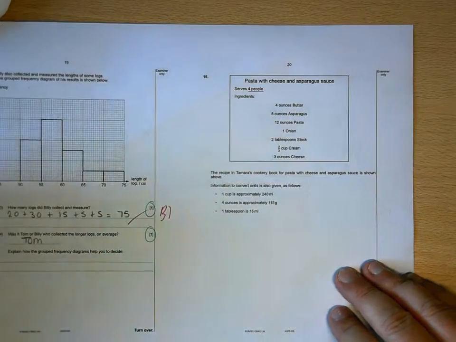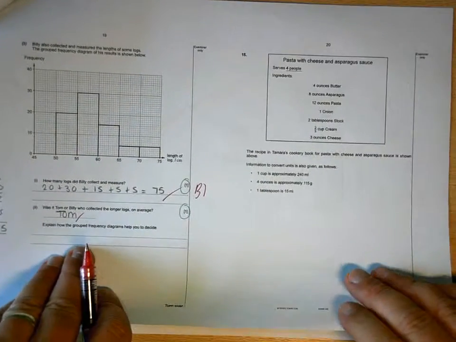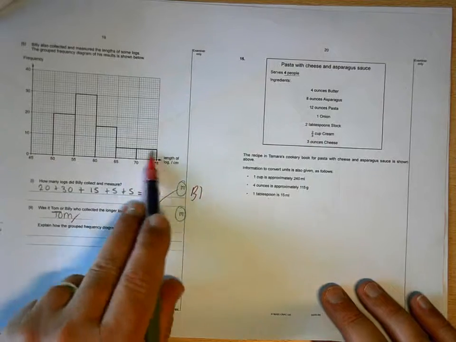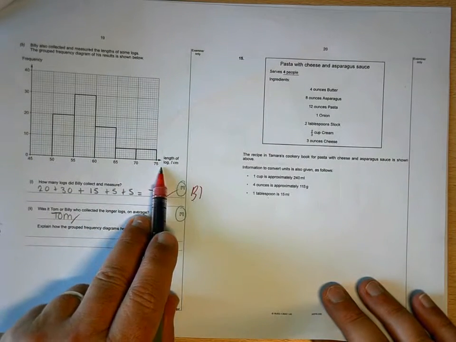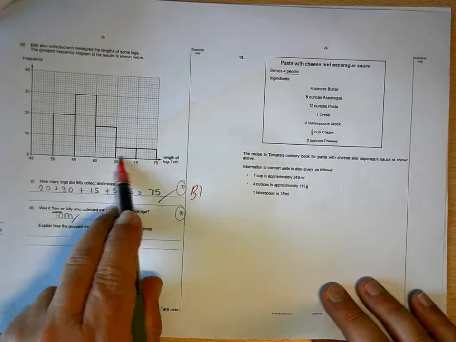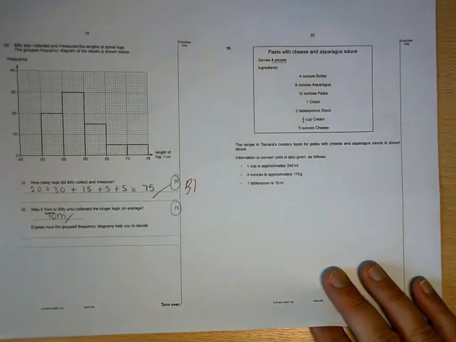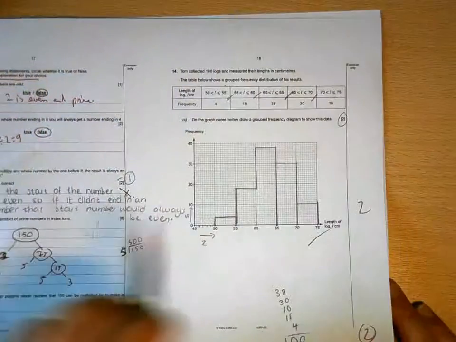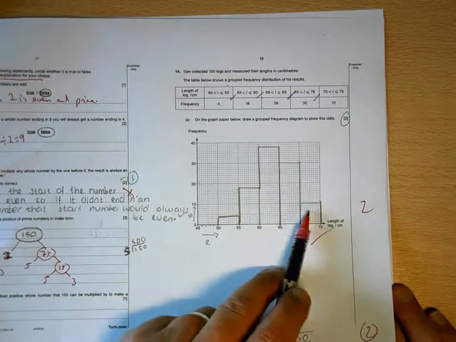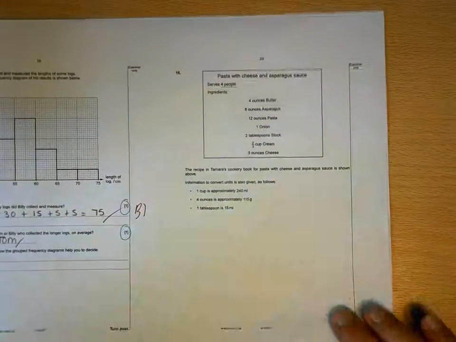75 is correct. Tom is correct, but you then need to explain why Tom is correct. And what you need to look at are these bars up here where the logs are longer. So Billy has only got 5 logs there and 5 logs there, 10 logs altogether, bigger than 65. Tom has got 30 and 10, 40 logs bigger than 65. That's what you need to put in your explanation.